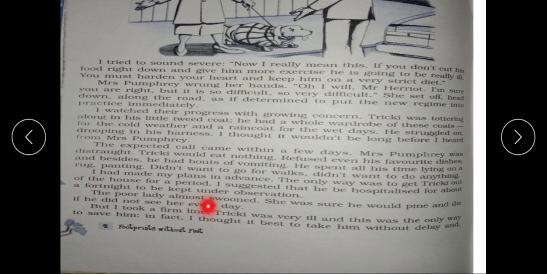The poor lady almost swooned. She was sure he would pine and die if he did not see her every day. Swoon means almost fainted, and pine means he will miss her very much. So when the poor lady heard that the dog will have to be kept under observation for 15 days, she almost fainted and was very much disturbed, and she knew that if the dog will not see her almost every day, then he will die. This line shows the affection between the dog and the lady.